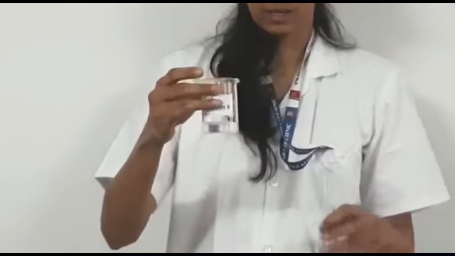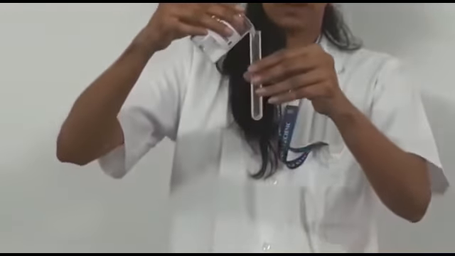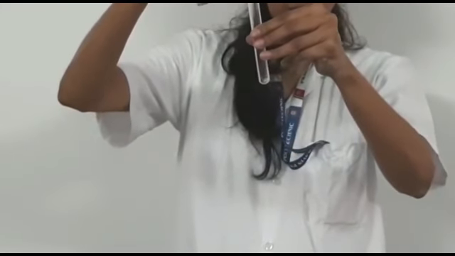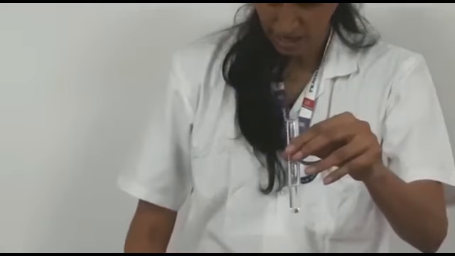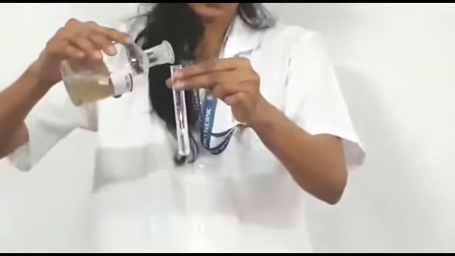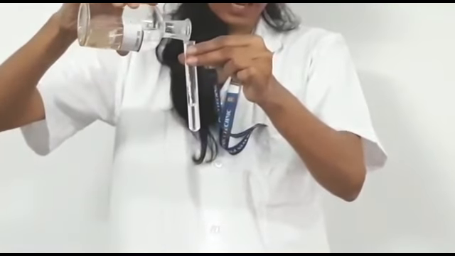Now we are going to perform the identification tests for solution B. First we have to take the OS. Then the first identification test is to add dilute HNO3. We will observe what happens when we add it.